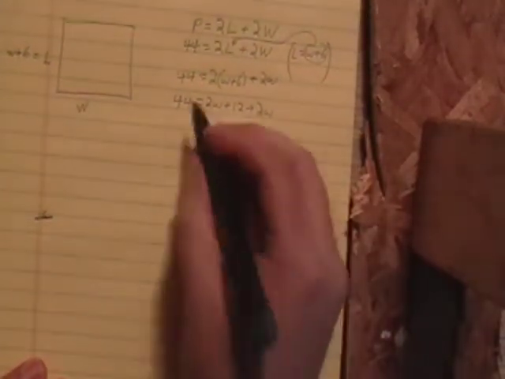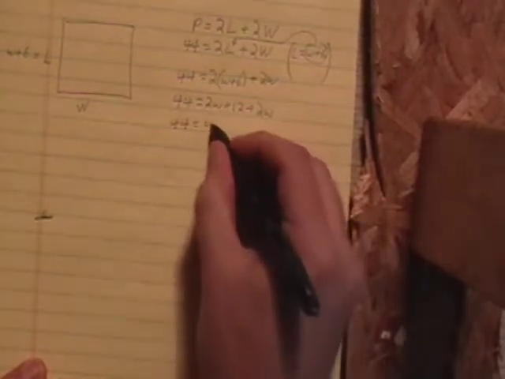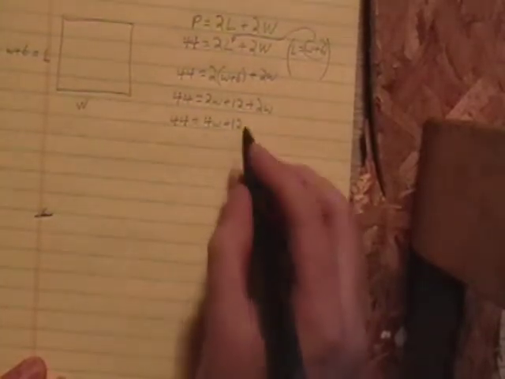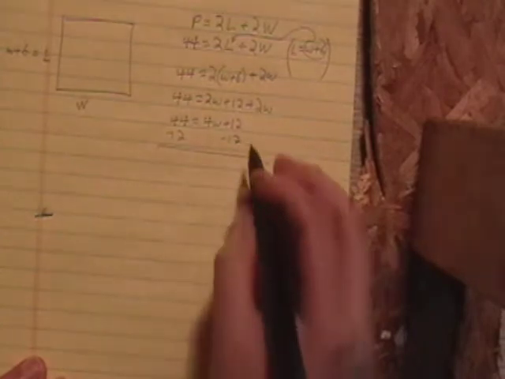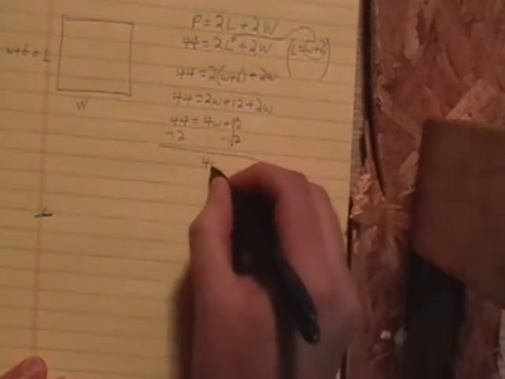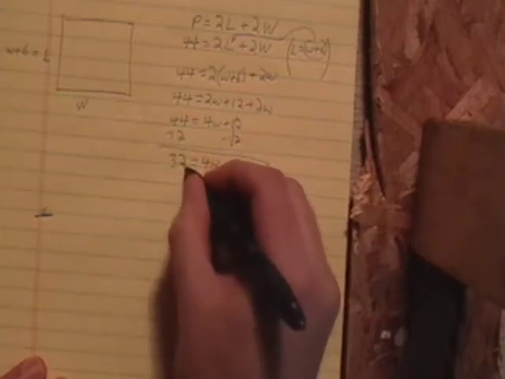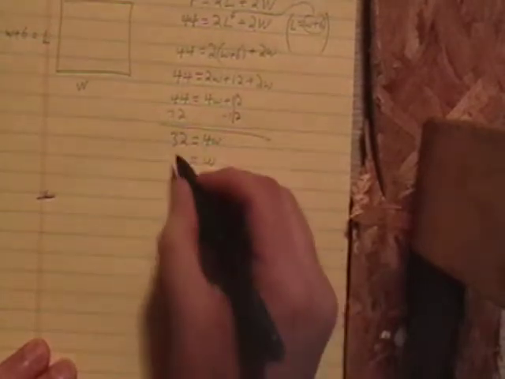Okay, combine our like terms, so this is just like section 1.1 to solve for w. This is 4w plus 12 on the right hand side now. Okay. Subtract 12 from both sides. Okay, so 4w is equal to 32. And then of course just divide both sides by 4 and we get width is equal to 8.